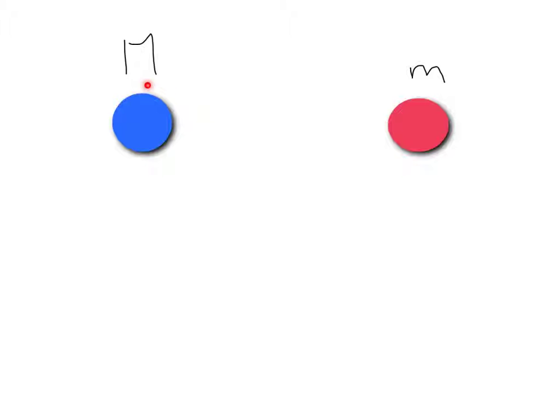Now, just knowing this, I would like you to try to come up on your own with a formula that can express this idea that the force is proportional to both masses and inversely proportional to the distance. And if you stop the video and try this out now, you should come up with something that's pretty close to what Newton actually did. Now, here's the actual formula, and here's how you derive it.